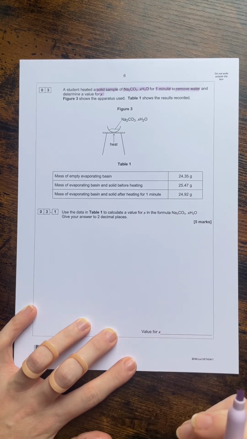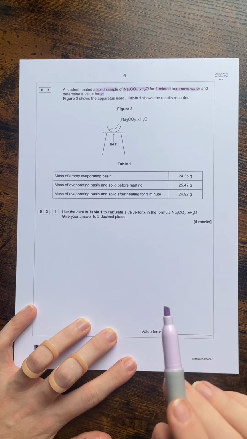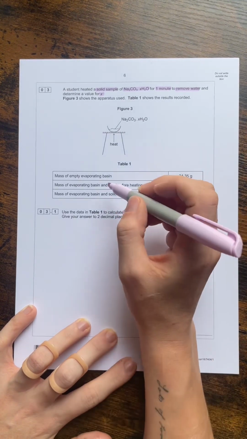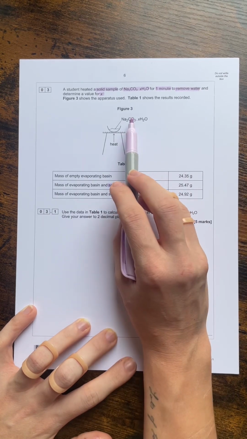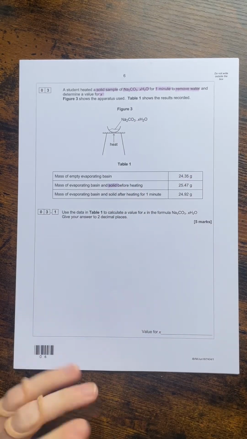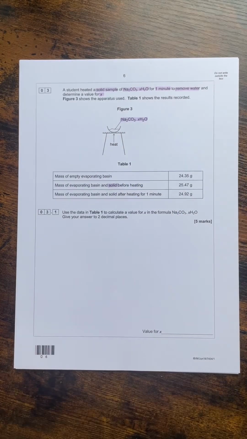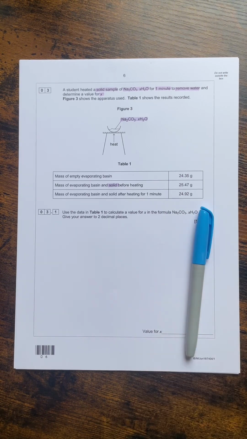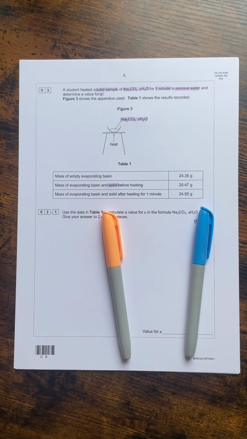So what I wanted to do was colour code the 3 different components of this question. So we've got the solid that we start with, which is the sodium carbonate .xH2O, which I've been doing in the purpley colour. Then we're going to have the water that's removed, and I need to work out how much water has evaporated from the sample, which is going to be in blue. And I also need to therefore work out how much of the initial solid that's left over is the anhydrous sodium carbonate, and I'm going to do that in the orangey brown colours.